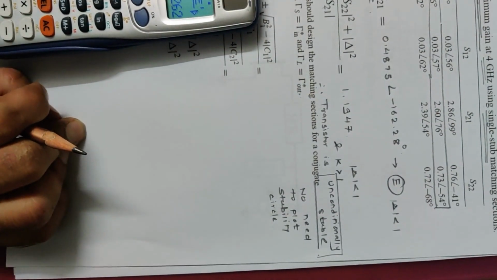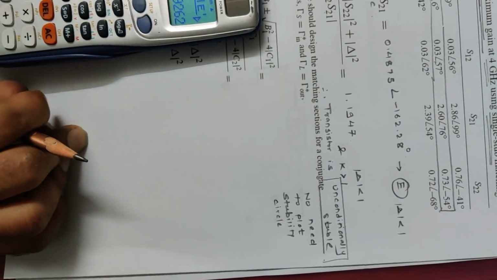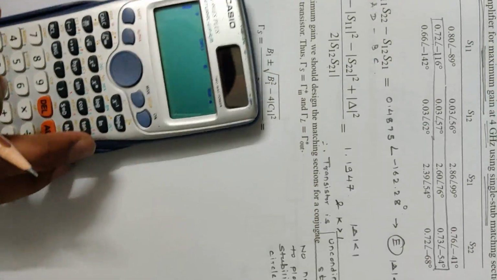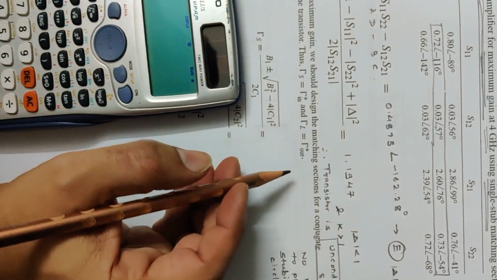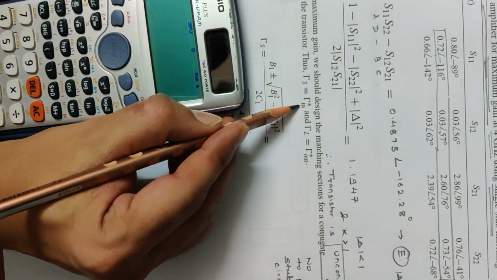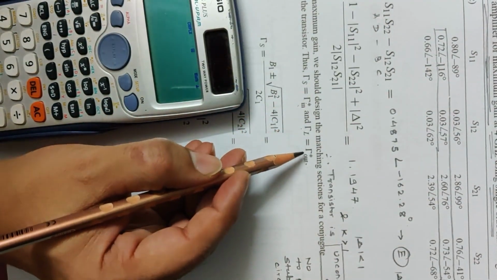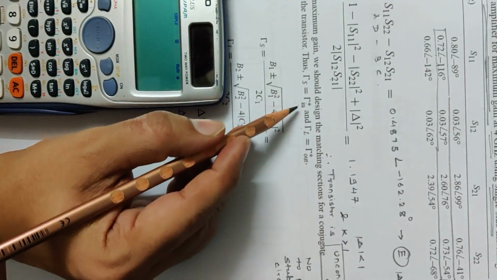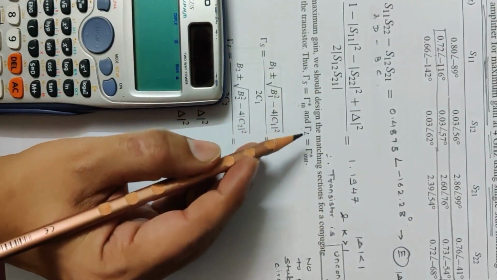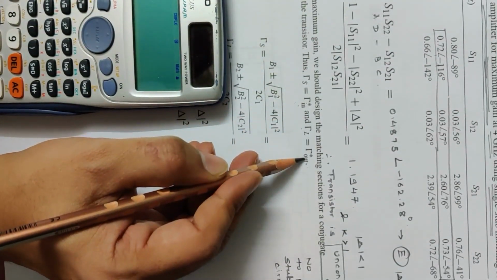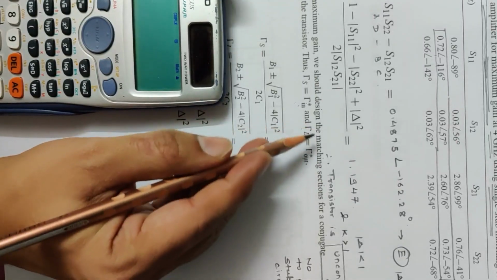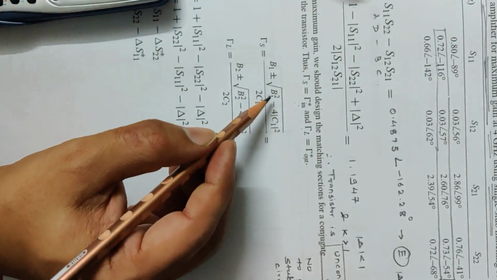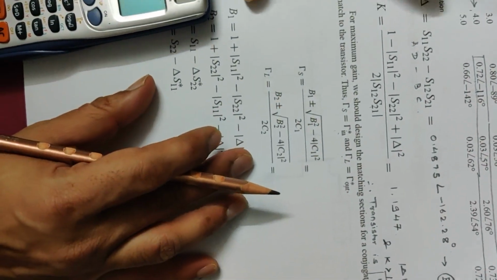So now we have to design for the maximum gain. As you know, for maximum gain there should be a complex conjugate matching. So gamma S should be equal to gamma in star and gamma L is equal to gamma out star. But gamma in formula also involves gamma L and gamma out formula involves gamma S. So after simplification of this one, it results into this formula.